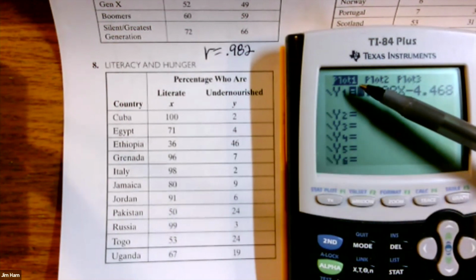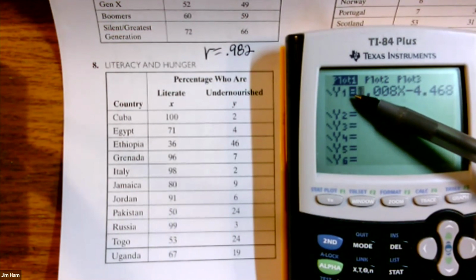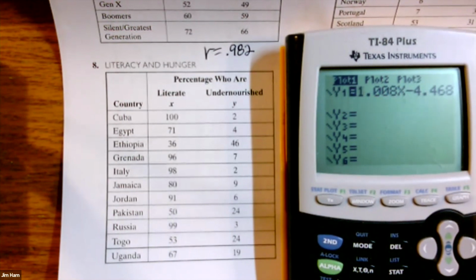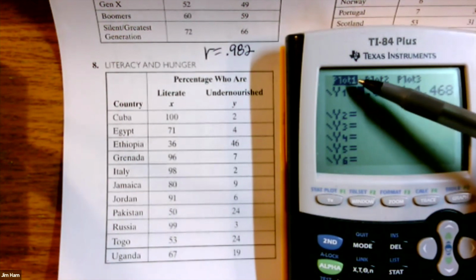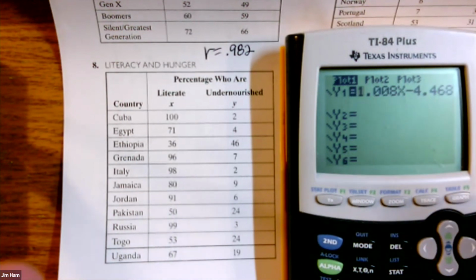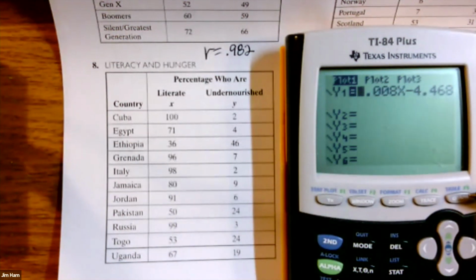All right, so go to y equals, and then you have to have your plot turned on, and you have to have this equal sign turned on, and then you type in your equation. With the equal sign on, it means it's going to graph the line. With the plot turned on, it's going to graph the scatter plot. And then once these are good to go, you just hit the graph key right here.